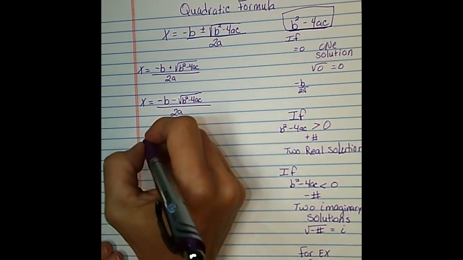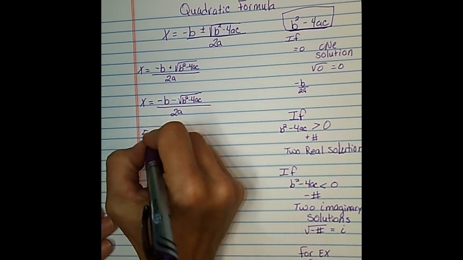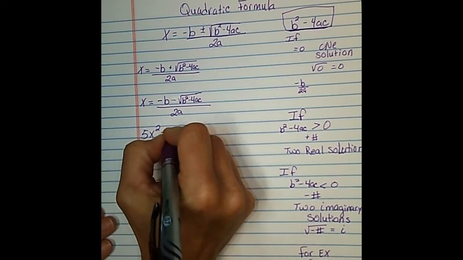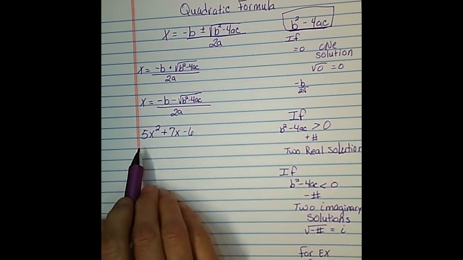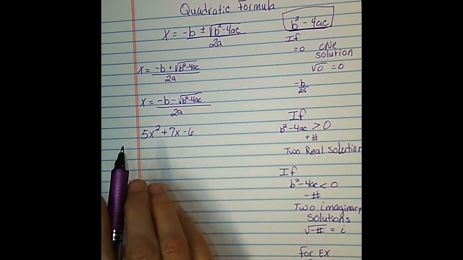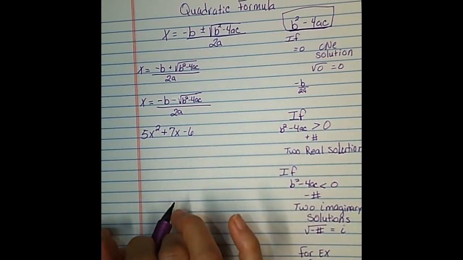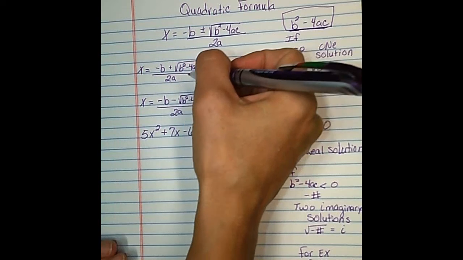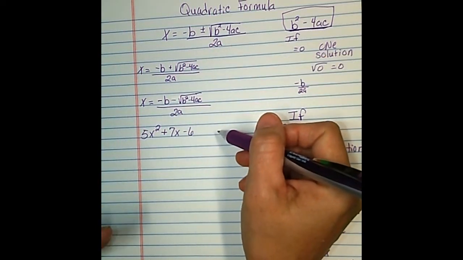So I'm going to use an example. I got picked out here: 5x squared plus 7x minus 6. Now, you can use the AC method. There are many factoring methods we can use to factor it. But I want to use the quadratic formula. I'm going to pretend like I cannot factor it on my own.